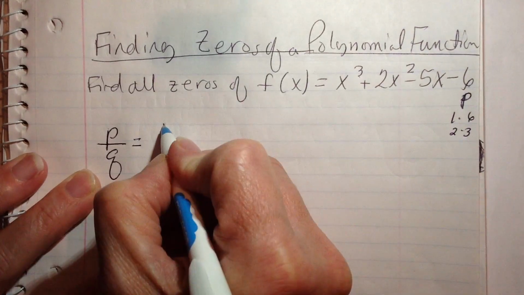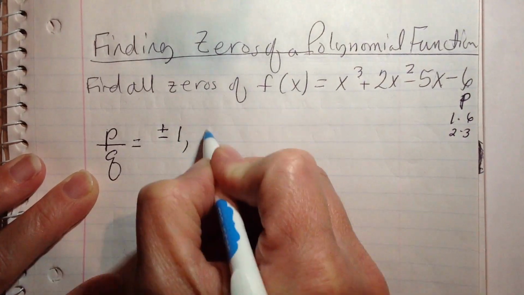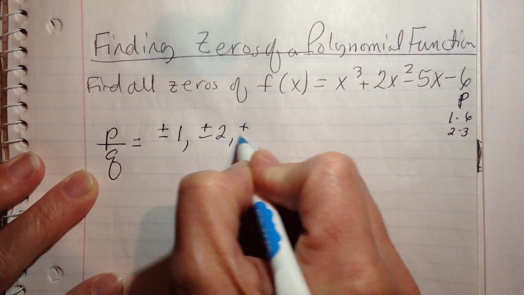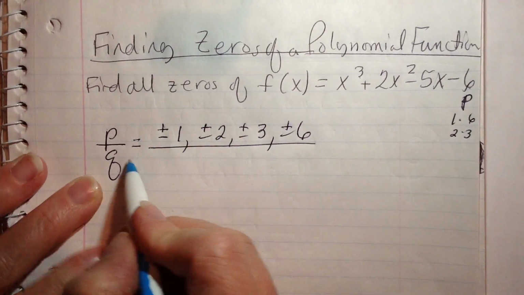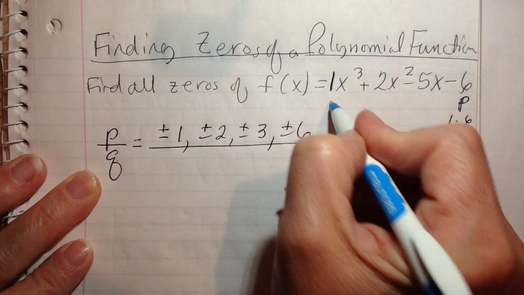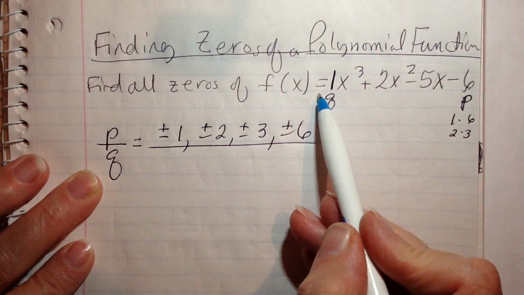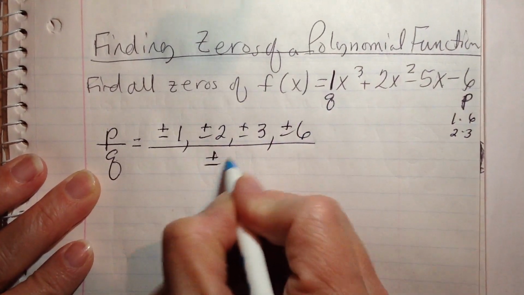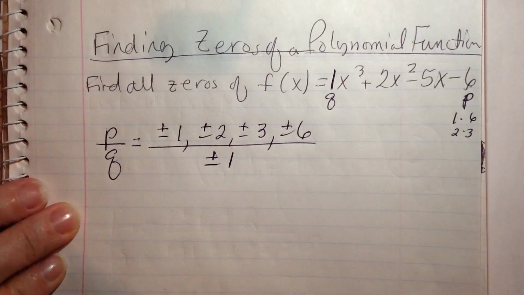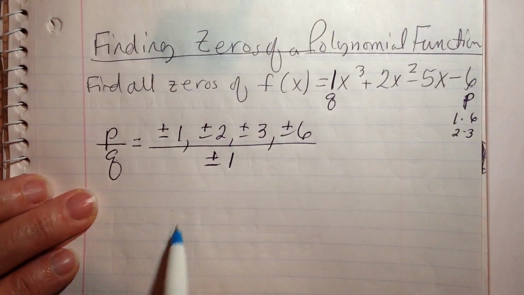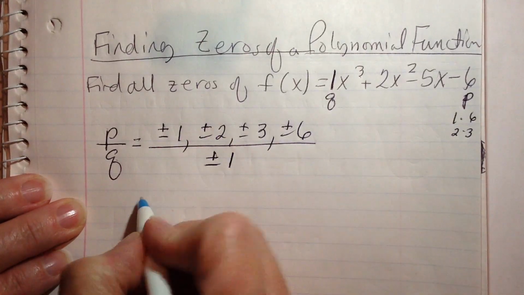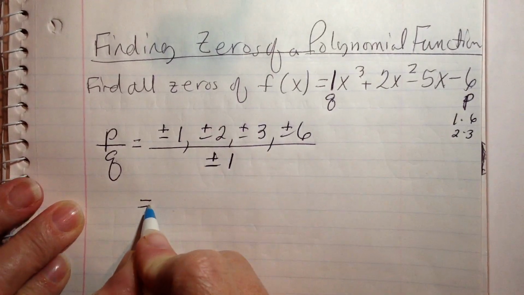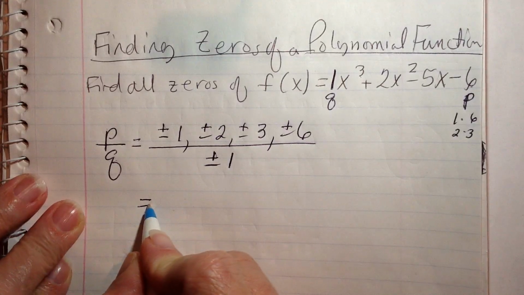So I will write my factors of p, plus or minus 1, plus or minus 2, plus or minus 3, and plus or minus 6, divided by factors of q. Your leading coefficient is q, so my leading coefficient is 1. So what are my factors of 1? Plus or minus 1. Now, what I'll need to do is go through and divide every p by every q to write out my final list of possible rational zeros.